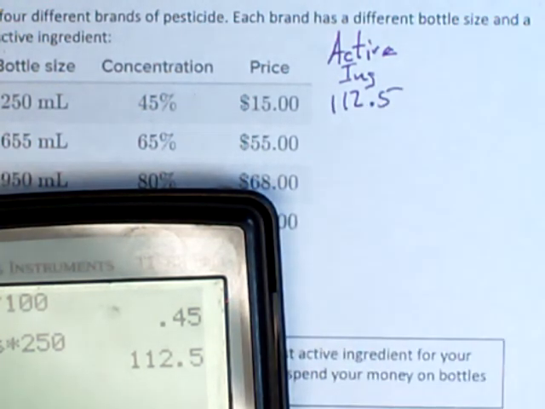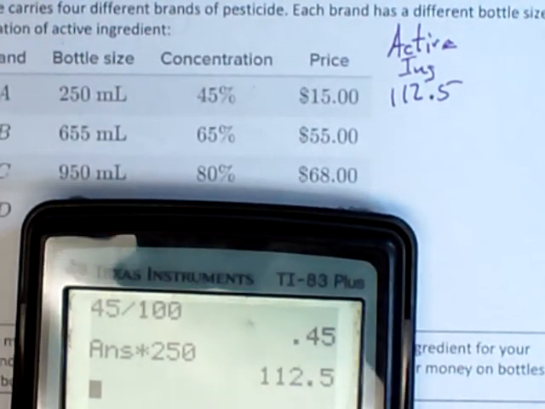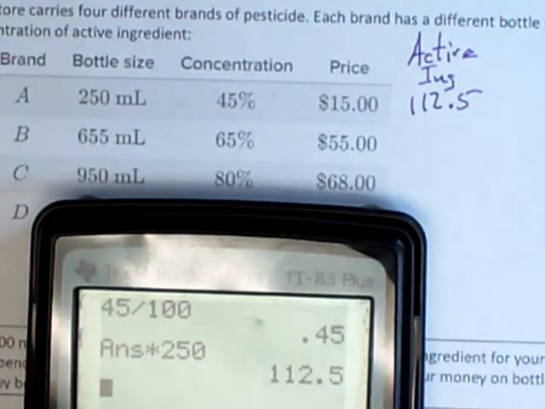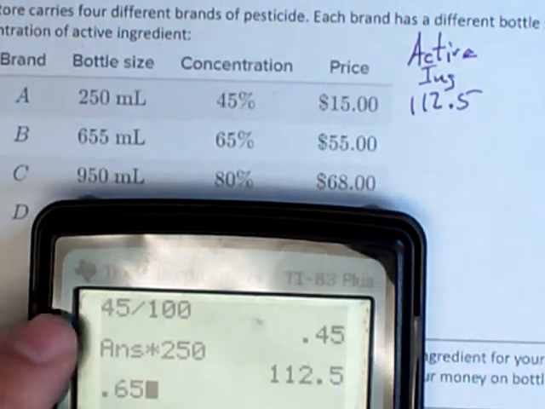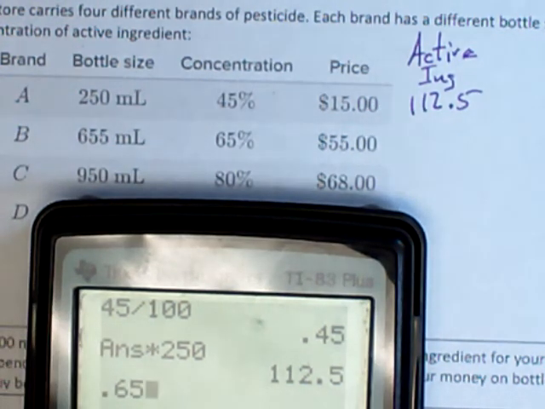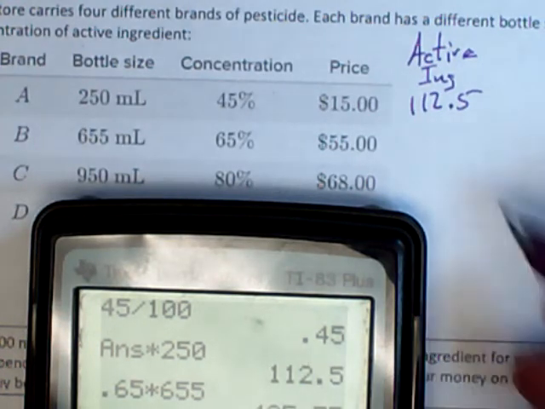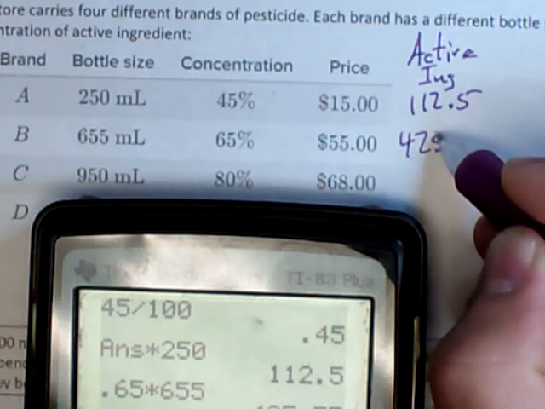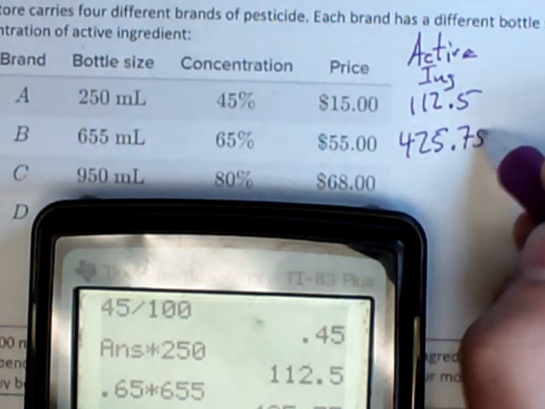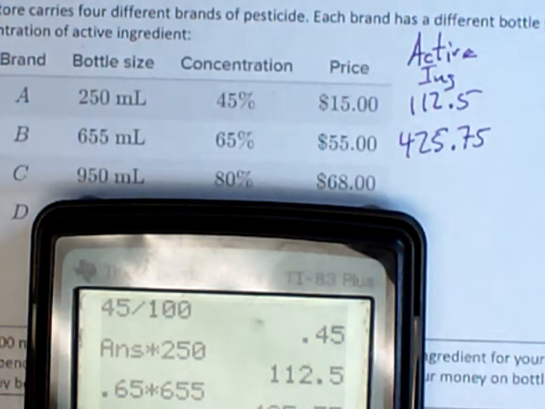I'm going to do the same thing for each of these. 65 divided by 100 is 0.65, multiplied by 655 gives 425.75 milliliters of active ingredient.